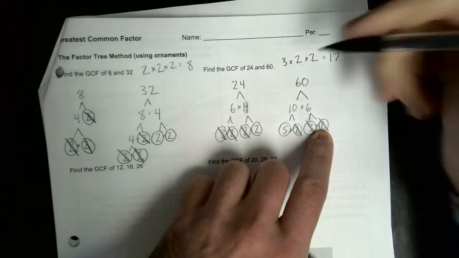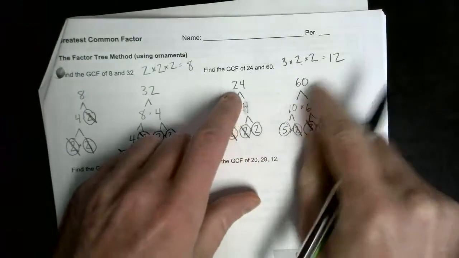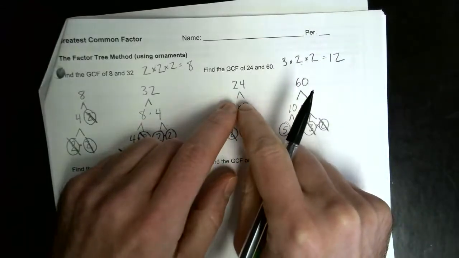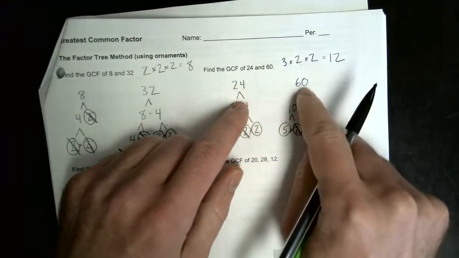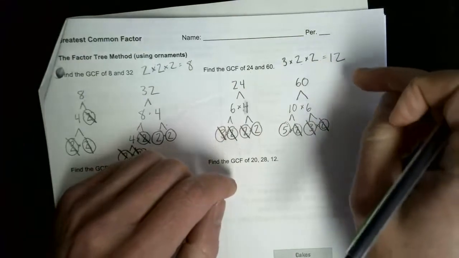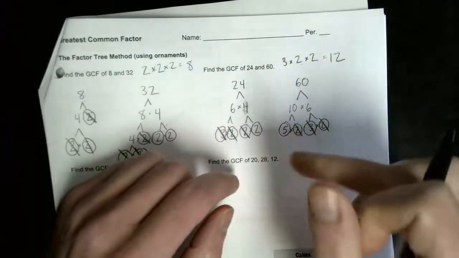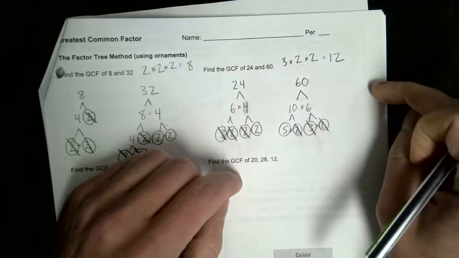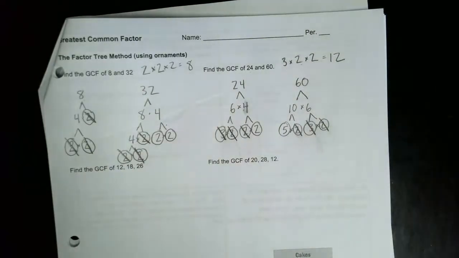That is going to be the GCF of 24 and 60. 12 is the greatest number you can divide 24 and 60 by. It's also the greatest number you can use to get to 24. 12 times 2 is 24. 12 times 5 is 60.